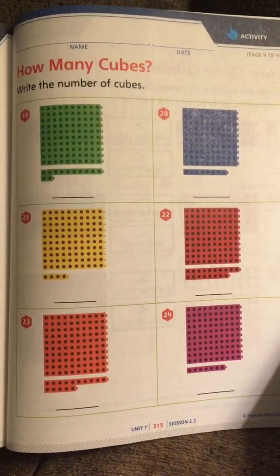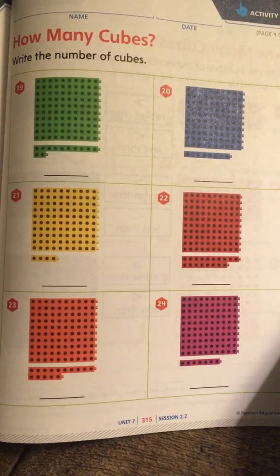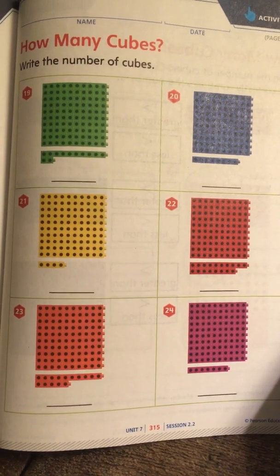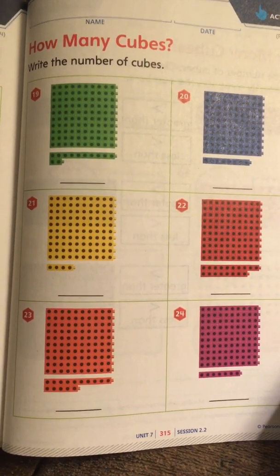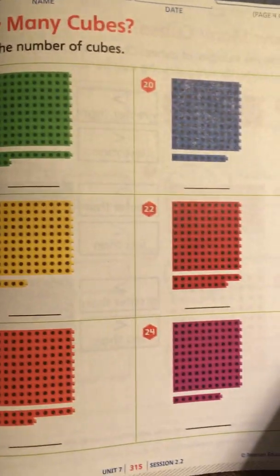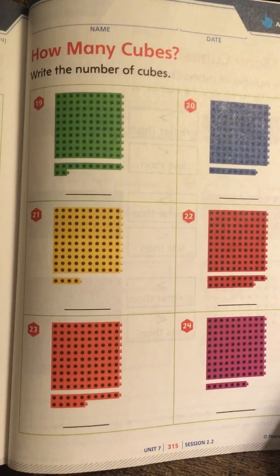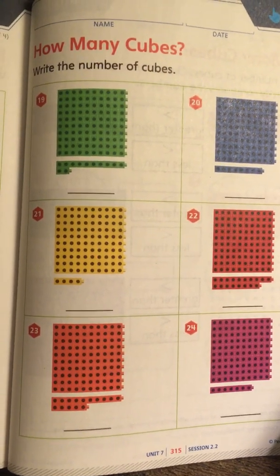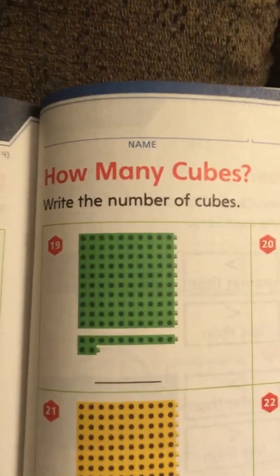Hi, first graders. So in math this week, we've been practicing counting cubes efficiently, which means the quickest way to get to the right answer. And we've been thinking about what we know about hundreds, tens, and ones. So on this page today, we're going to practice doing this. Before we do anything though, I want to review with you the hundreds block.